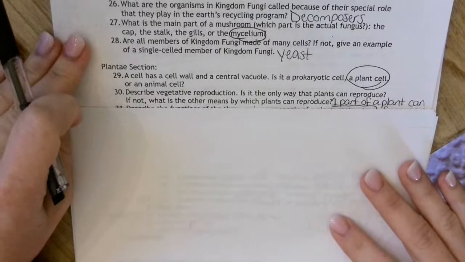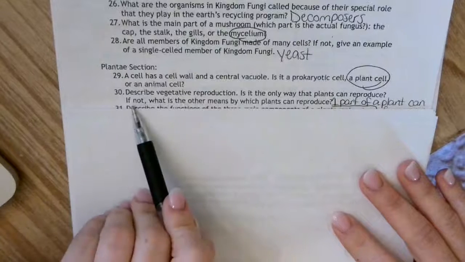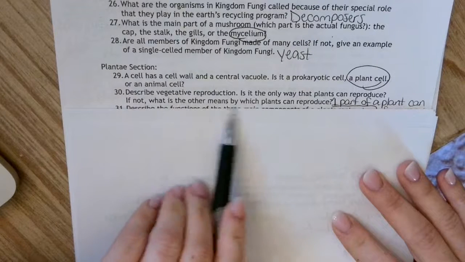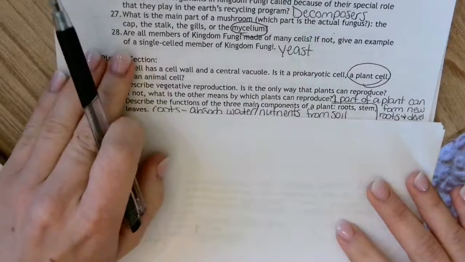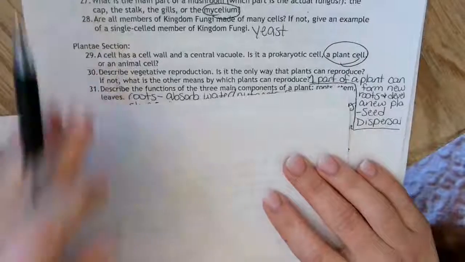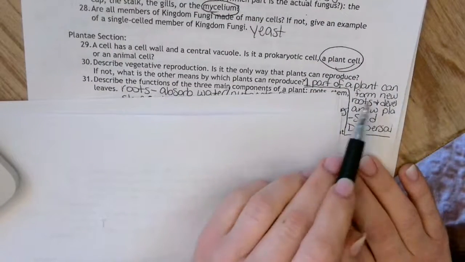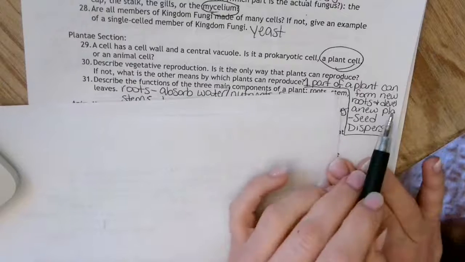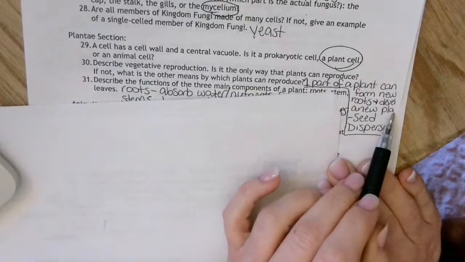Describe vegetative reproduction. Is it the only way that plants can reproduce? If not, what is the other means by which plants can reproduce? So I apologize for the messy handwriting, but it kind of got cut off when I made this copy. So one part of a plant can form new roots and develop a new plant.